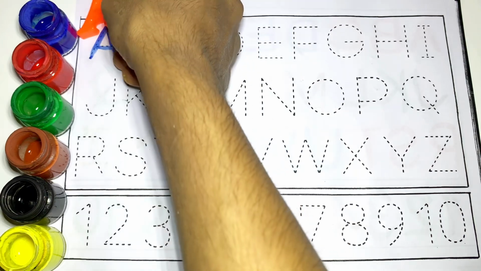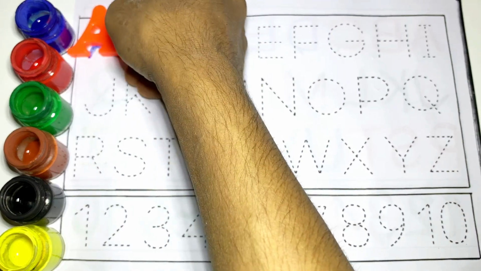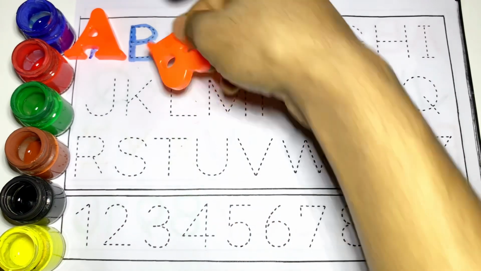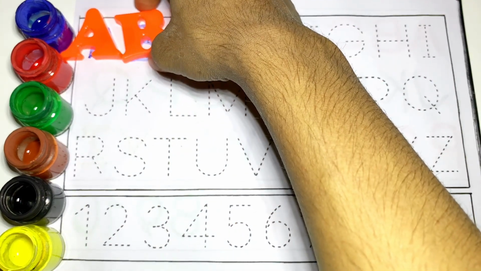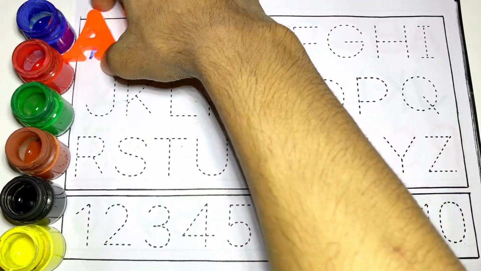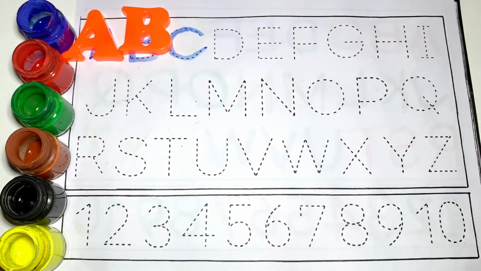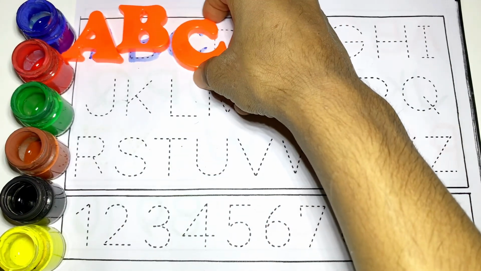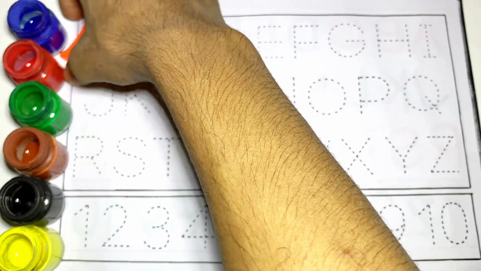A for apple, A for aeroplane. B for ball, B for bat. C for cat, C for car.